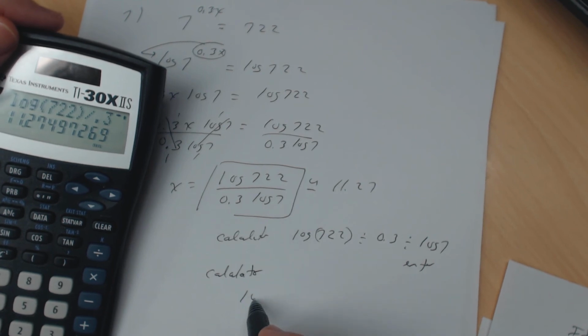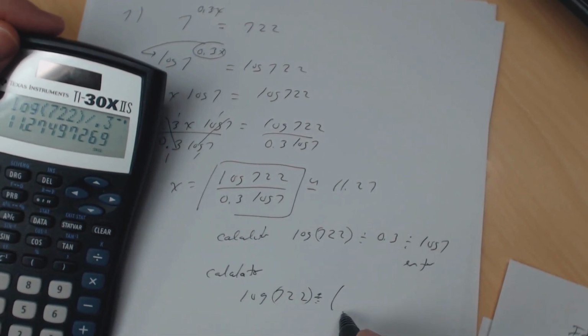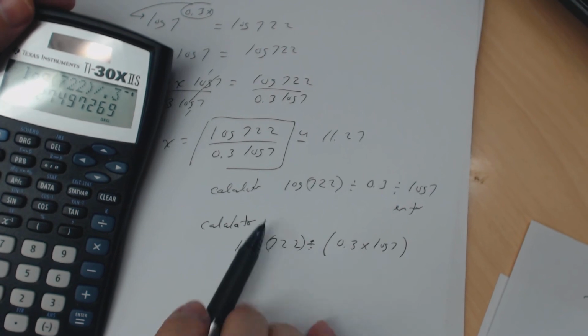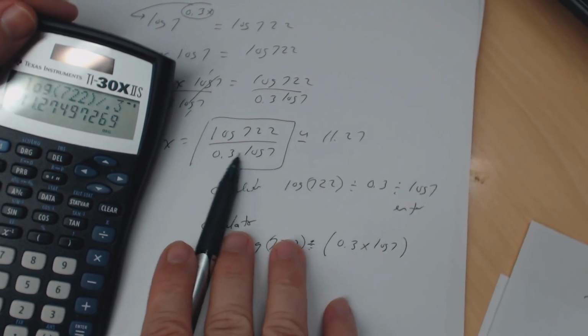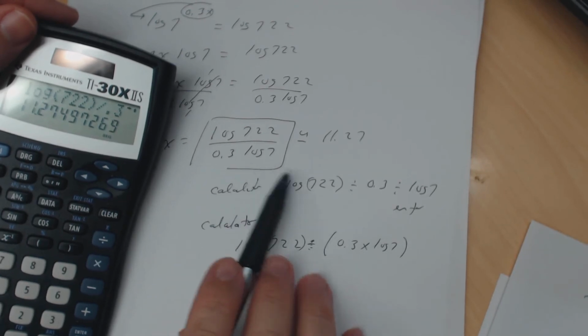So on the calculator, your numerator is the log of 7 to 22, divided by, and now put the denominator in parentheses, so say divide by parentheses 0.3 times the log of 7, close the parentheses. Basically you're saying the denominator is a product, so you put the whole thing in parentheses.